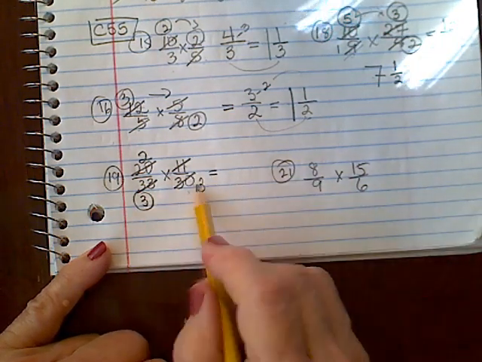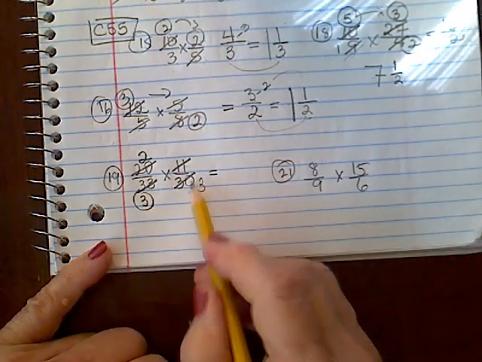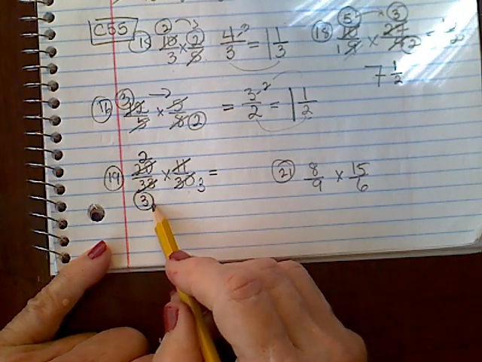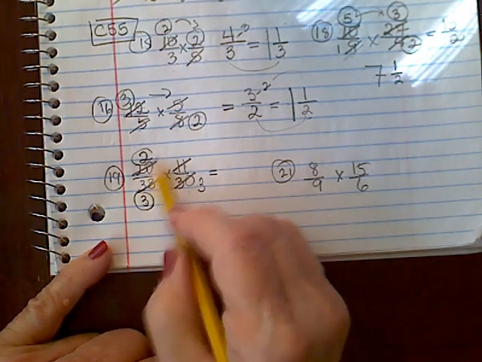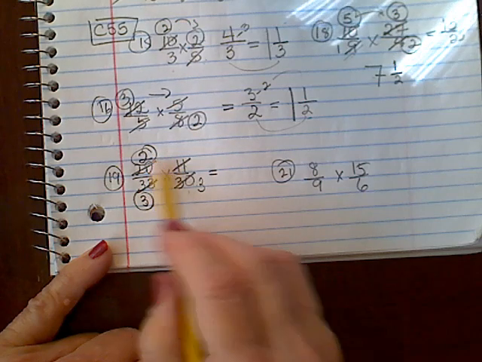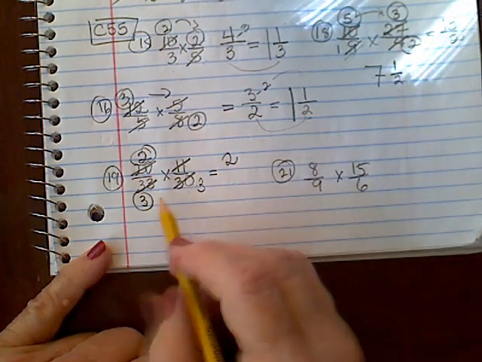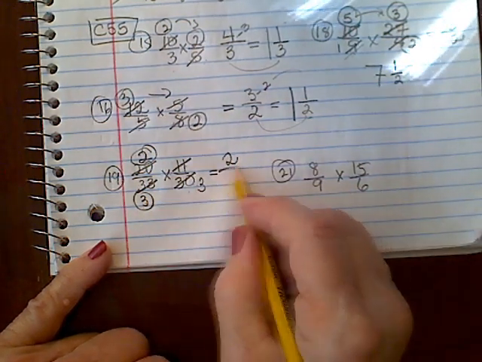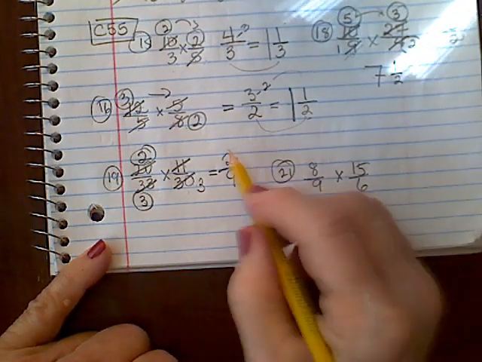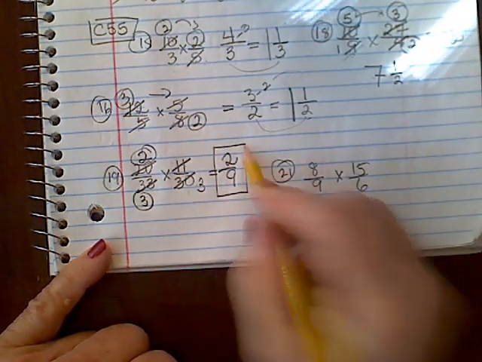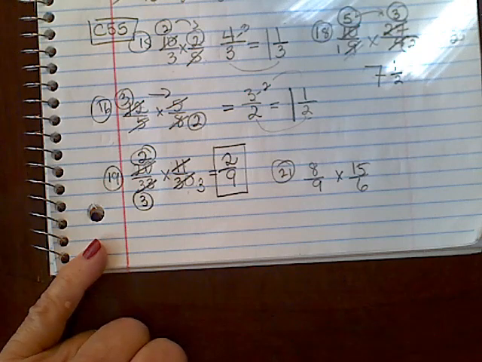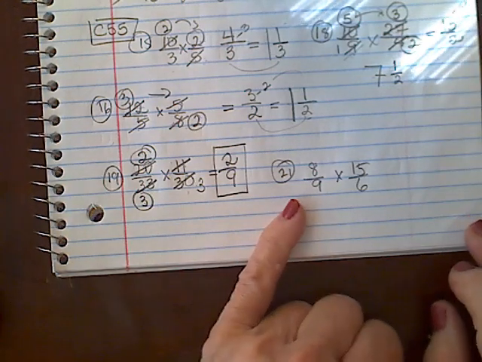And again, I cannot cross off 3 and 3 because there's not a division line separating them. So that is straight across multiplication. 2 times 1 is 2. 3 times 3 is 9. And that is our answer for 19, and I'll transfer that in just a moment. Let's go ahead and do the 21.